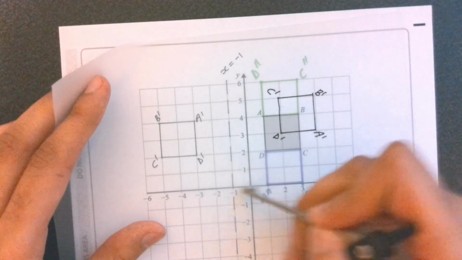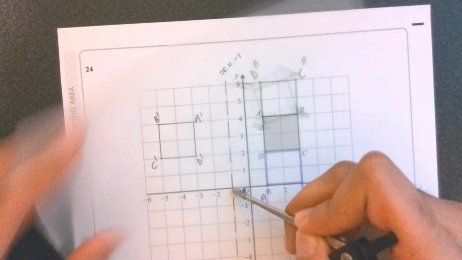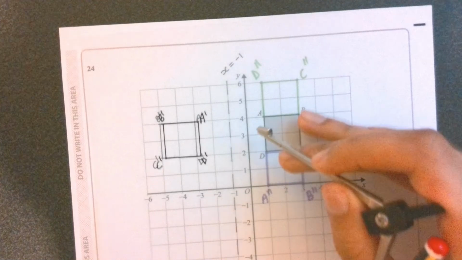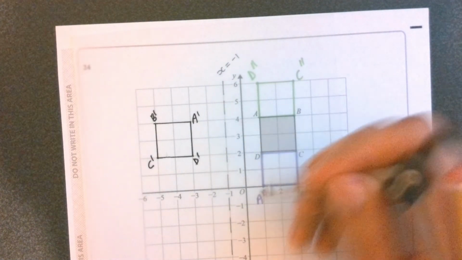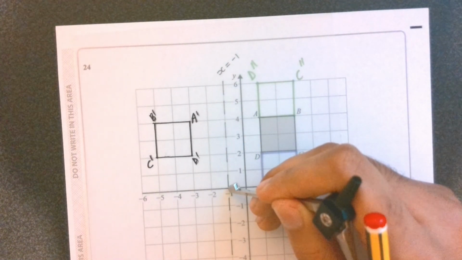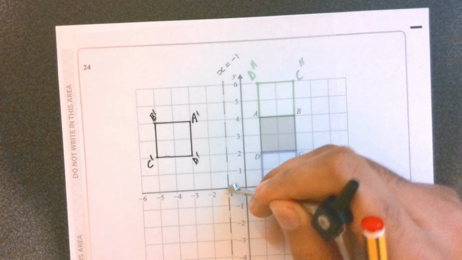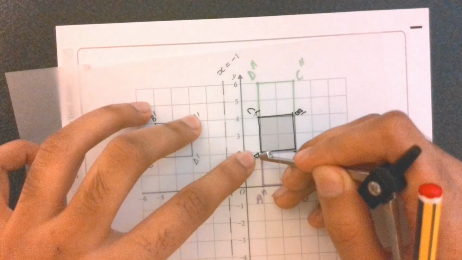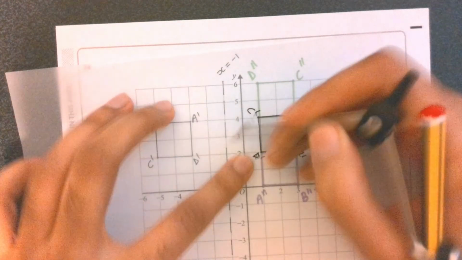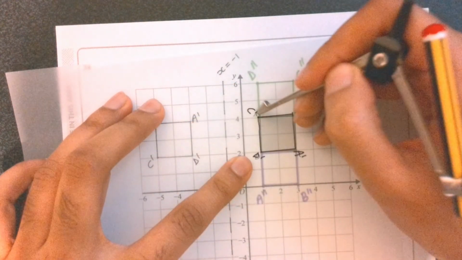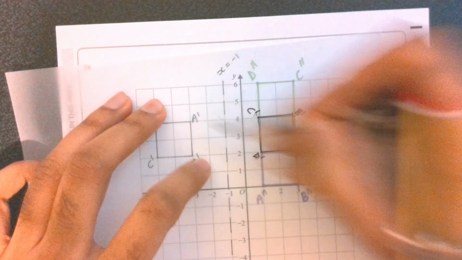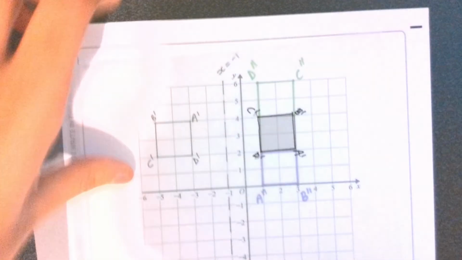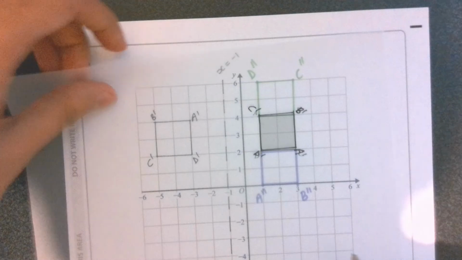So maybe if instead we rotate it about here, so if I rotate about -1, 0, like so, B has remained fixed, D has remained fixed, but then C over here has moved to this point here, and then A over here has moved to this point here. So that's one possible combination.